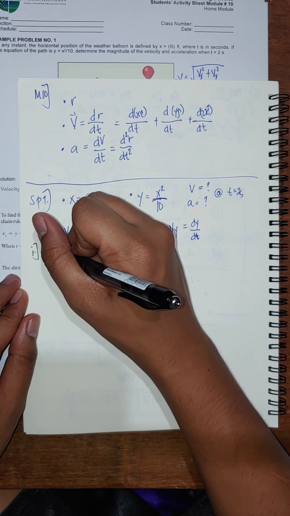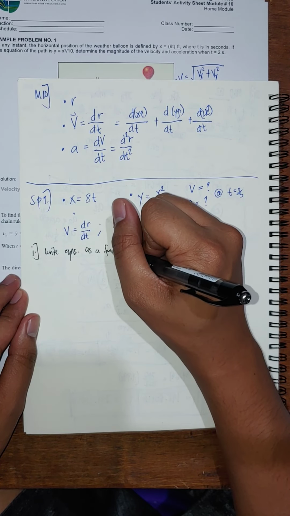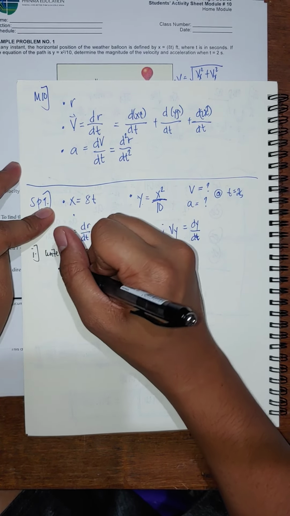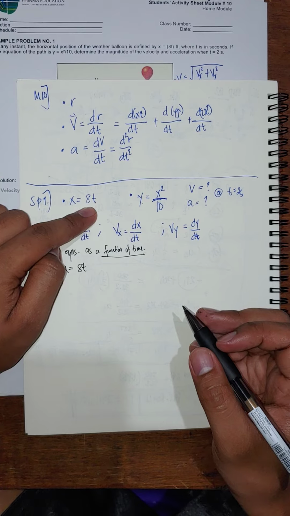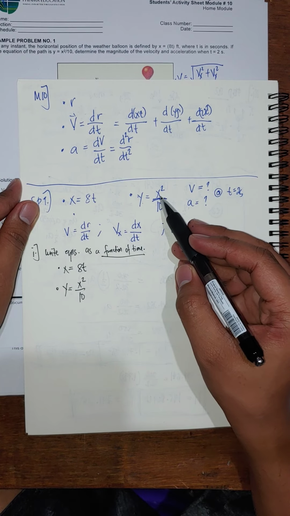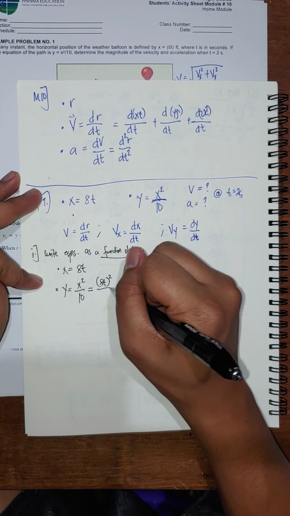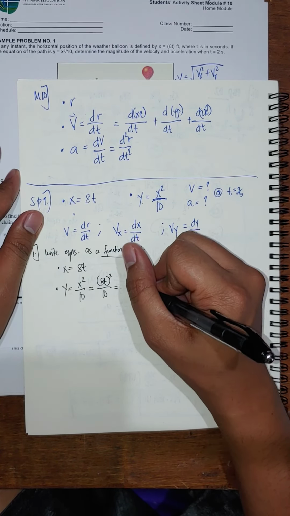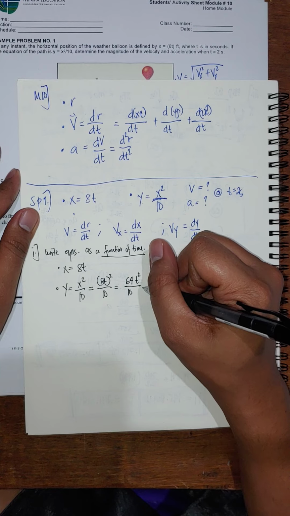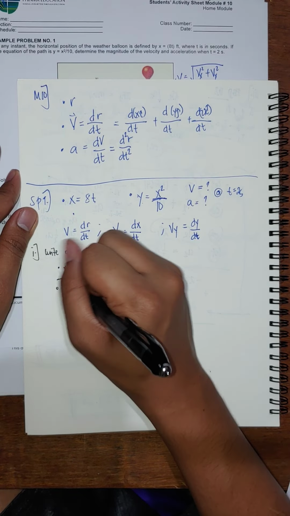So, our first step is to write the equations as a function of time, to make it easier. We have x equal to 8t, so this is already a function of time. Our y is equal to x squared over 10. To convert this to a function of time, we substitute x, which is 8t, here. That is quantity 8t squared over 10. Then our y becomes 64 t squared over 10, or y is equal to 6.4 t squared.